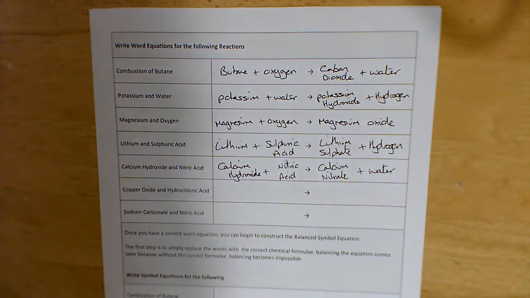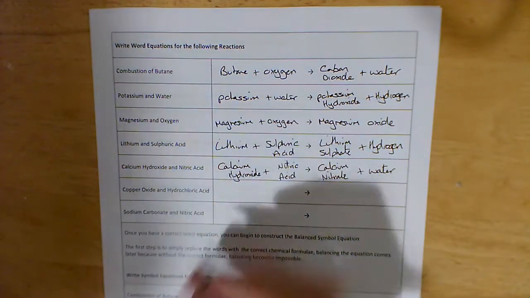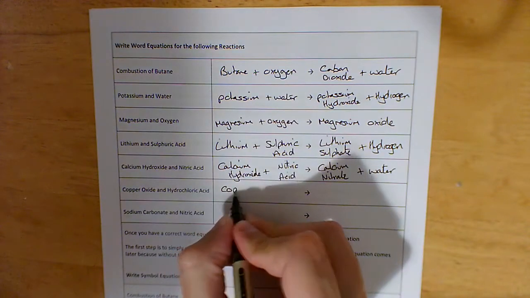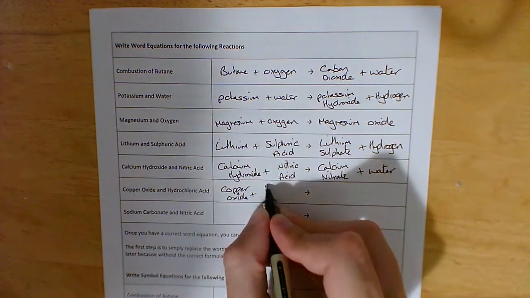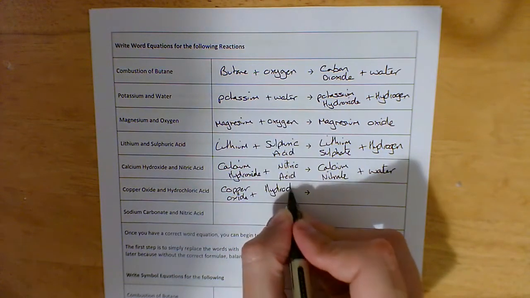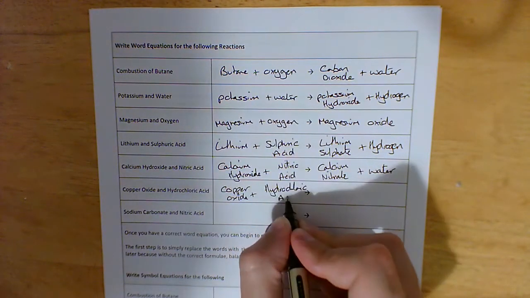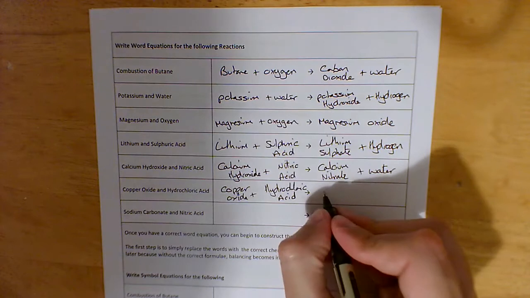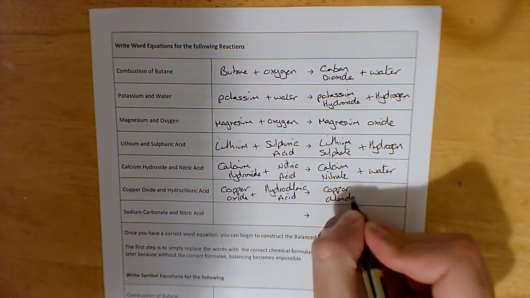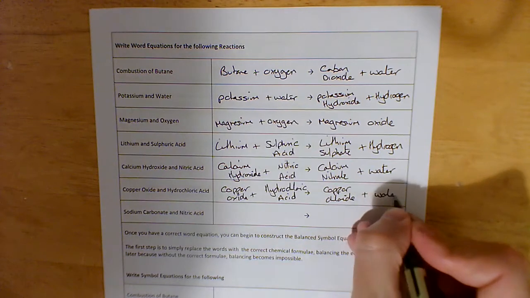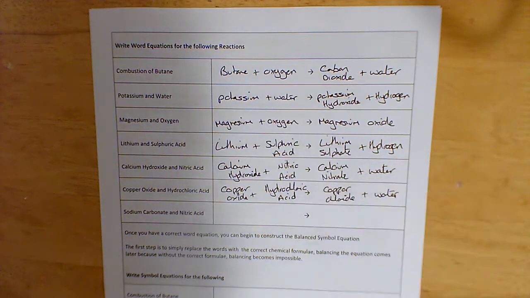Copper oxide plus hydrochloric acid, again metal oxide, that is a base, so it's going to be a very similar reaction. So copper oxide plus hydrochloric acid is going to give us copper chloride and water, and it gives us copper chloride because it's hydrochloric acid.